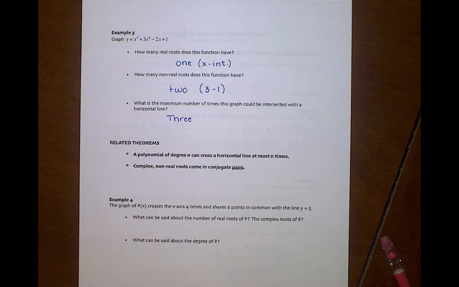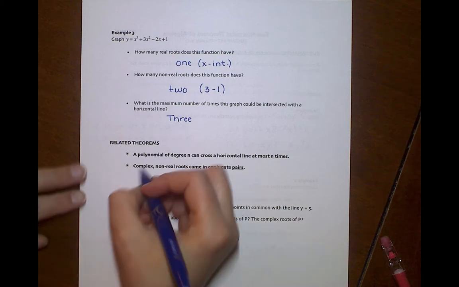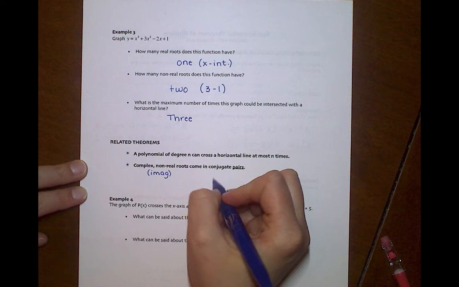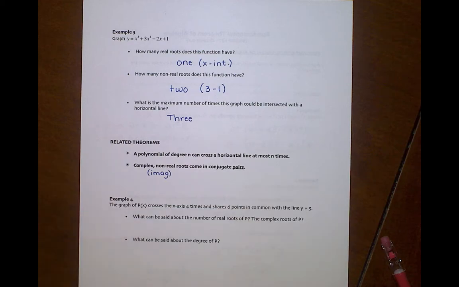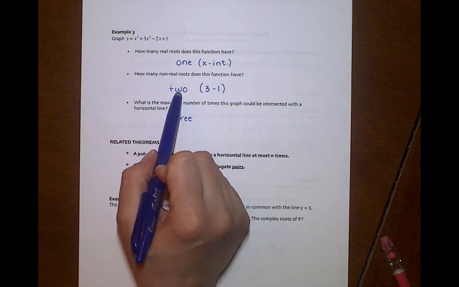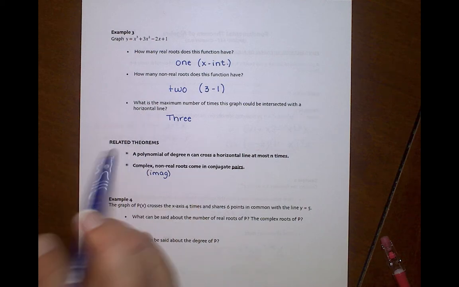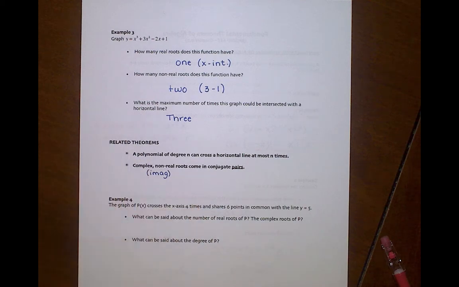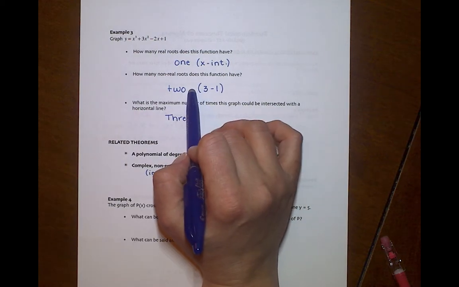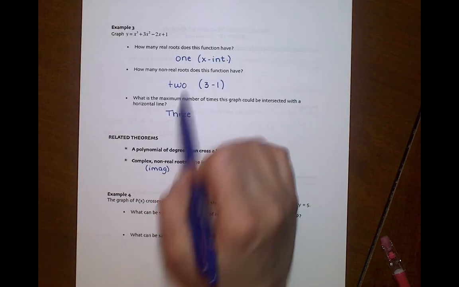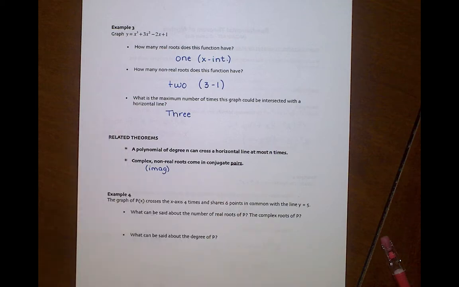Okay? And then complex non-real roots, so I'm talking about imaginary roots here, always come in conjugate pairs. So imaginary roots or complex roots always travel in partners. That's why you'll notice up here I had 2. Those 2 roots, if I actually went through the trouble of finding them, would be conjugates of one another. So one would be a positive and one would be a negative as far as the complex roots go. So those complex roots always travel in pairs, which means anytime I ask you how many non-real roots there are, it always has to be an even number. There always has to be an even number of imaginary roots because they always travel in partners.